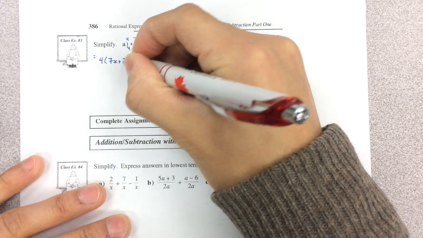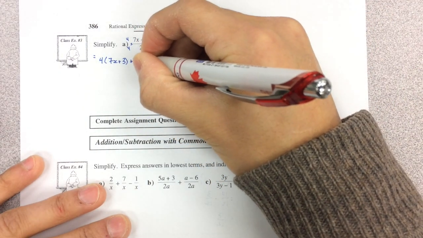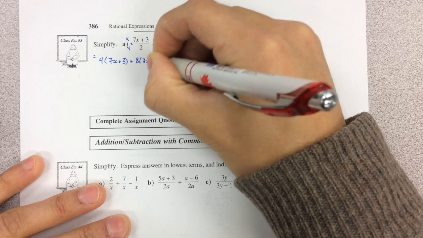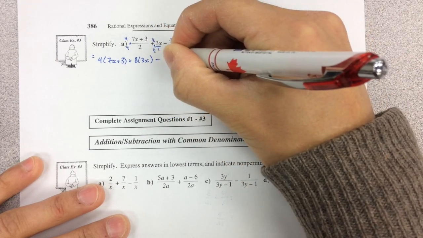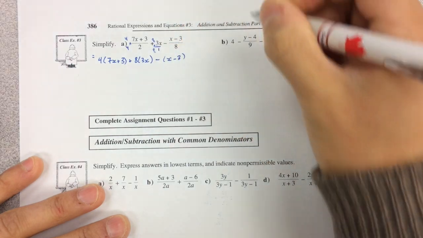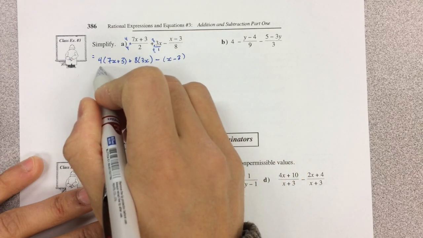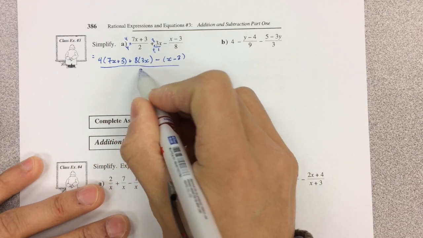times 7x plus 3 plus 8 times 3x minus, put that in brackets, x minus 3, and 4 times 2 is 8, 8 times 1 is 8, and then 8 is 8. And so these are all going to be over 8.